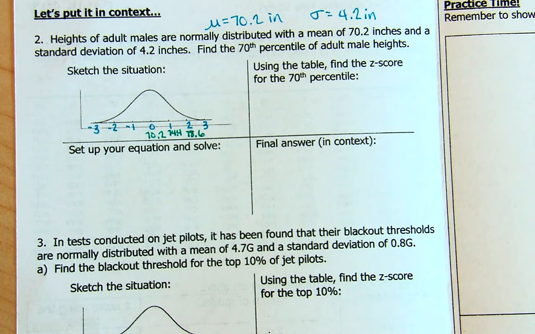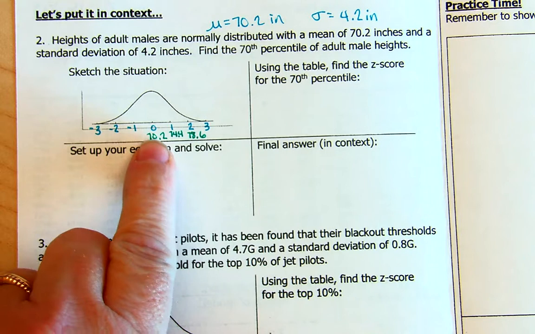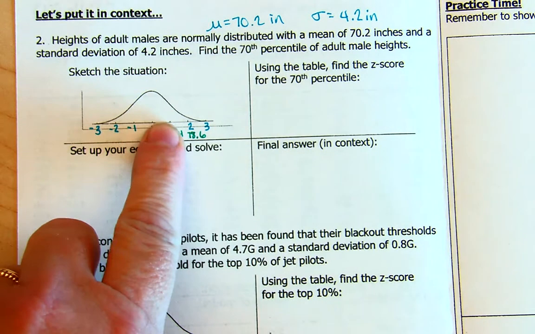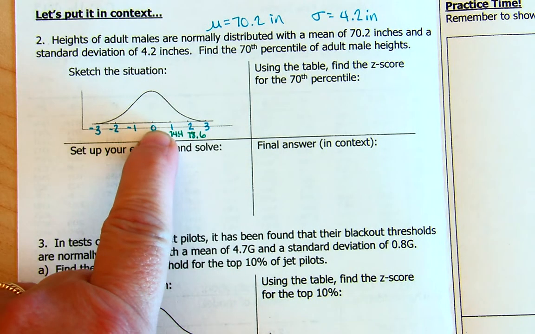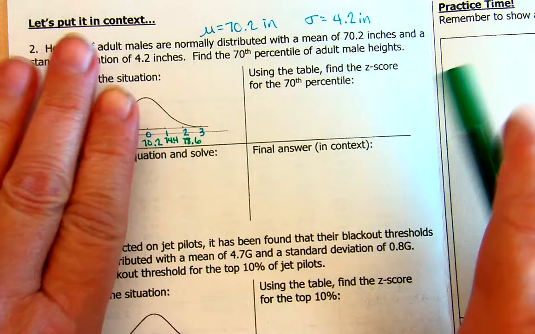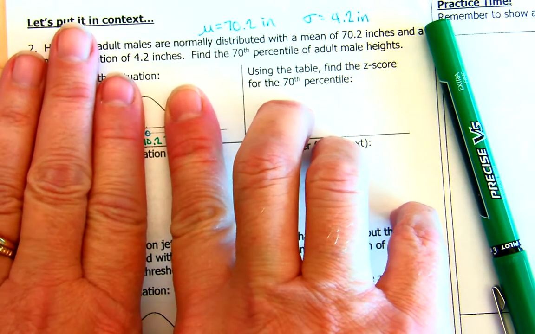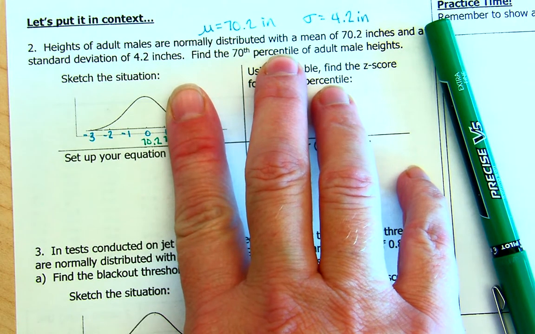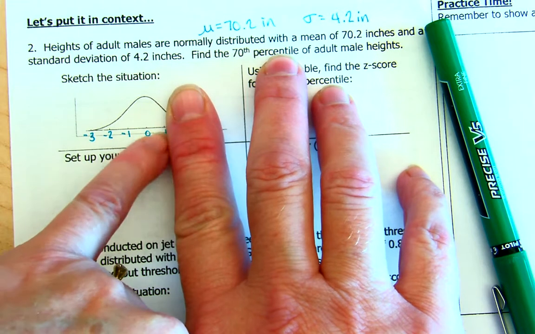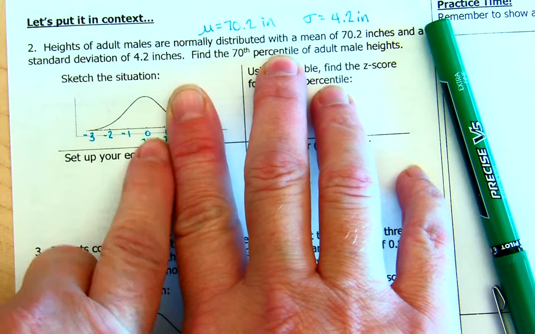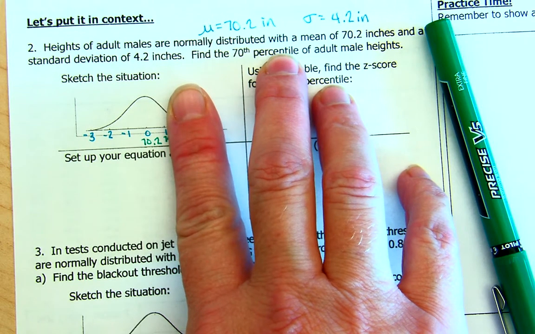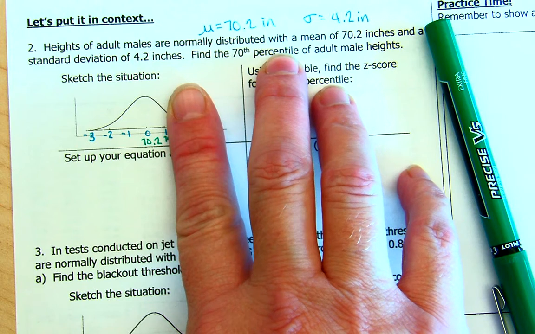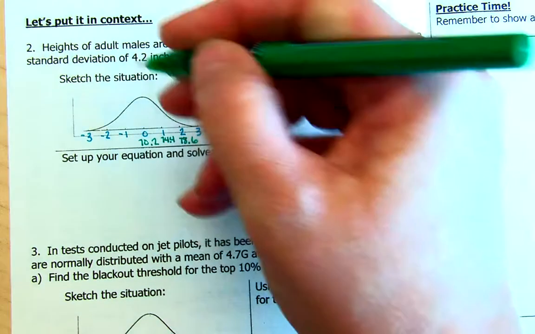So if we think about where we estimate this value is going to be, I know that at the mean, 50% is below, so that's the 50th percentile. In between 0 and 1 z-scores, there's 34% of data. So right here I'm at the 84th percentile, the 50% here plus the 34% that's in between. So it's going to be before I get there. My z-score is going to be somewhere between 0 and 1. Does that make sense?